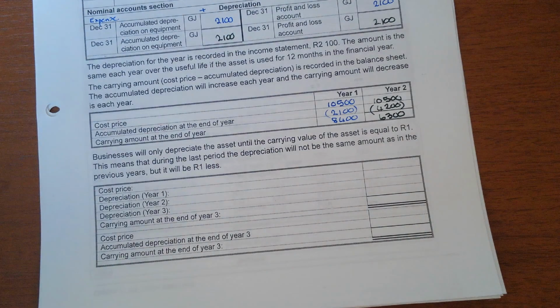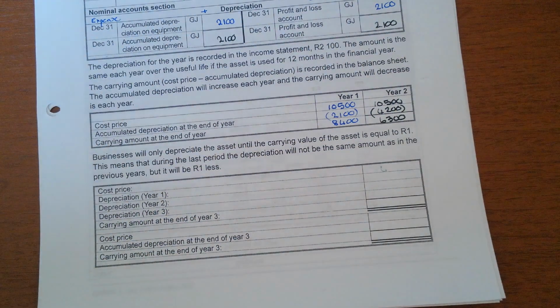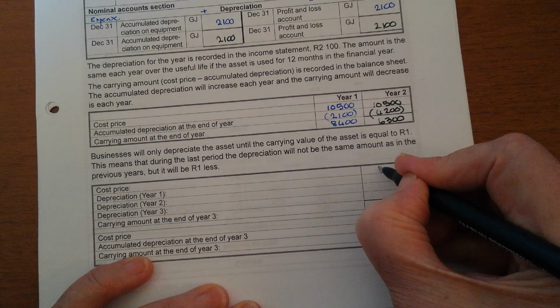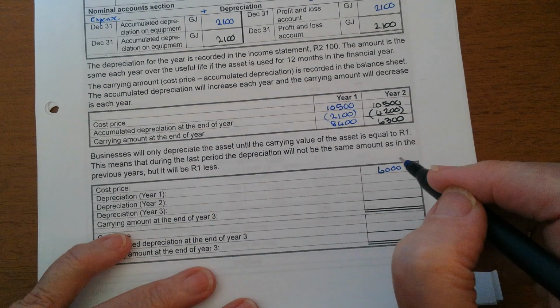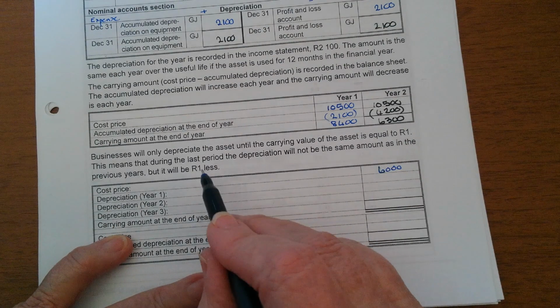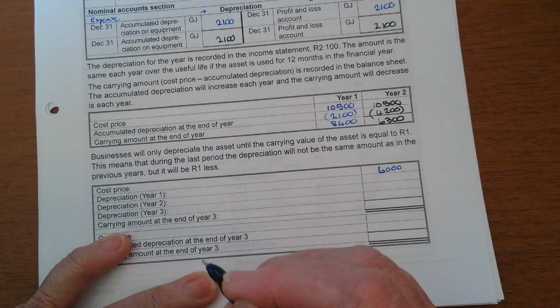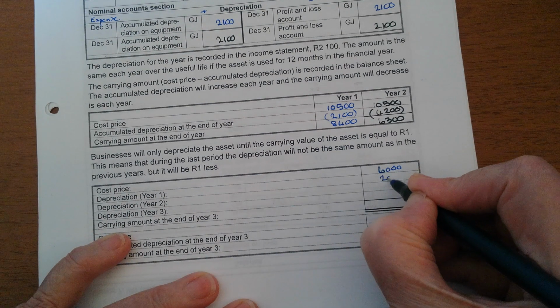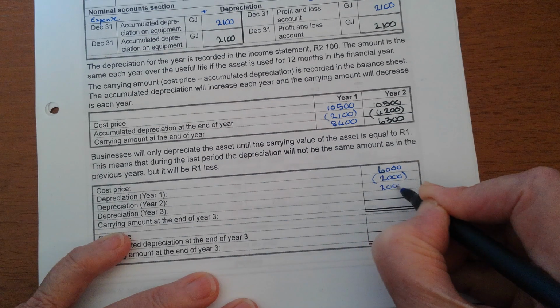Okay. If we look at the calculation in case we sell an asset, the cost price was 6,000. So we will indicate the cost price as 6,000. In year 1, we will write off 2,000 Rand depreciation. So this is a separate question to the previous one. We only want to use this asset for 3 years. So I'm going to write off 2,000. Then in year 2, I'm going to write off 2,000 again.